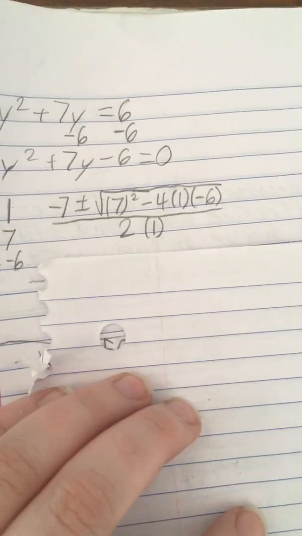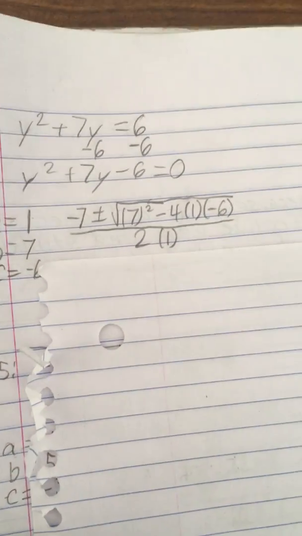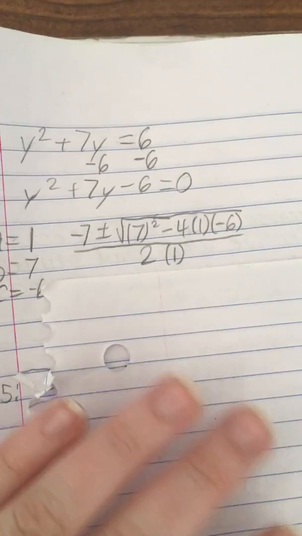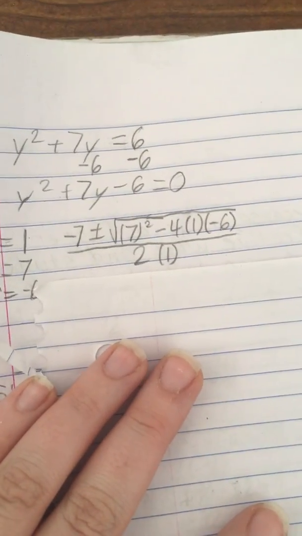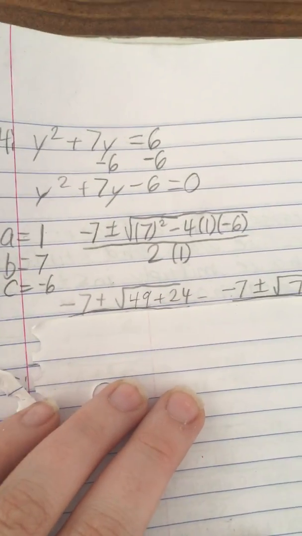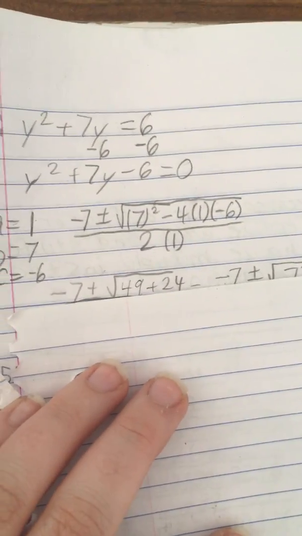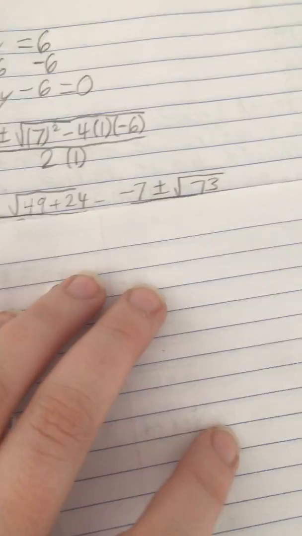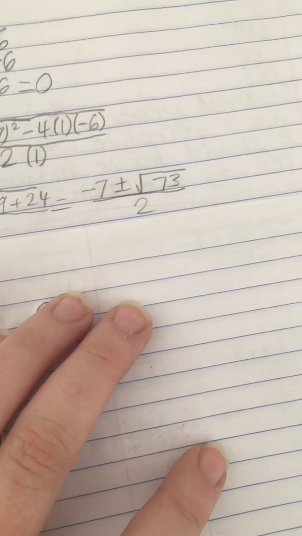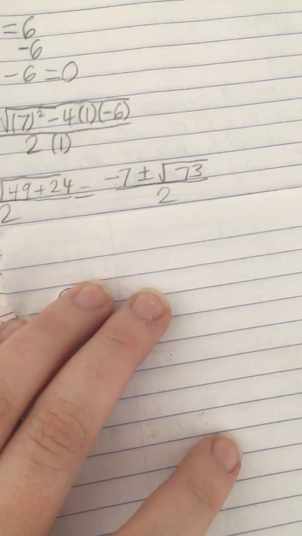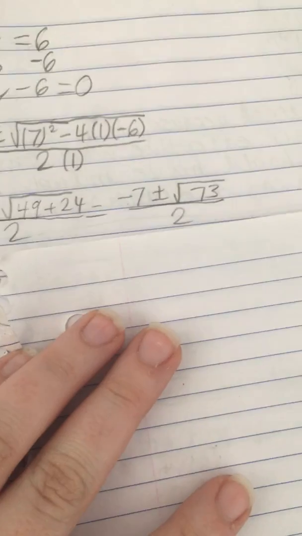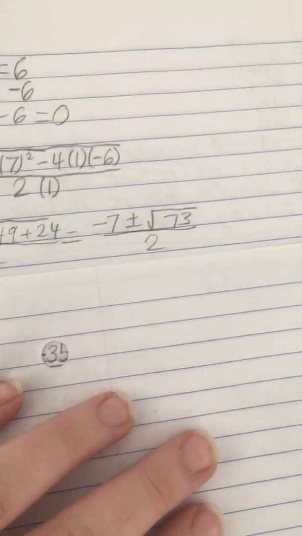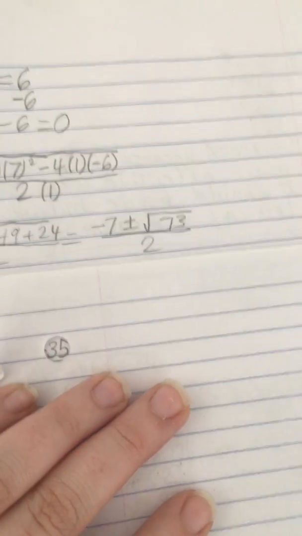So 7 squared is 49, and negative 4 times 1 times negative 6 is positive 24. Then 2 times 1 is 2. So negative 7 plus or minus the square root of 73 all over 2 should be our answer, because 73 has no factor that is a perfect square.